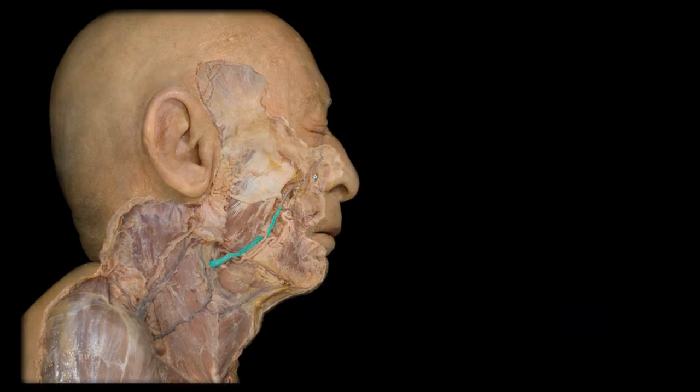Okay, how about this one? Look at this. It's coming from the face, right? So it's coming from the face and then going down to drain into the internal jugular vein. That is the facial vein, as it's going to drain the oxygenated blood from the face.